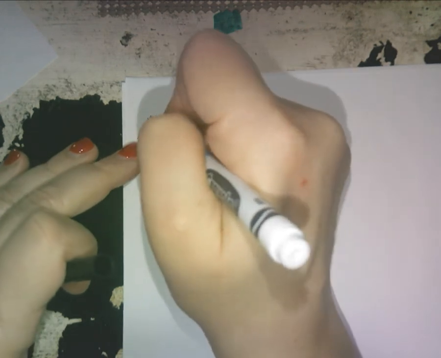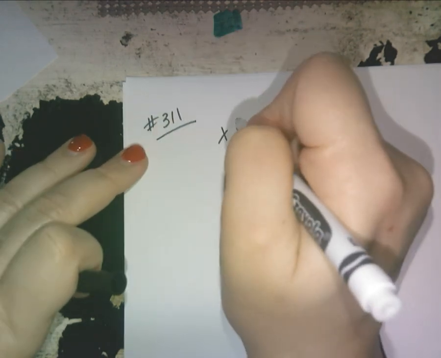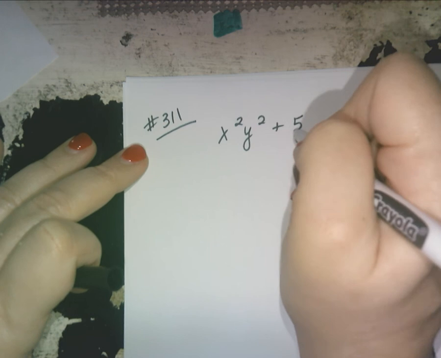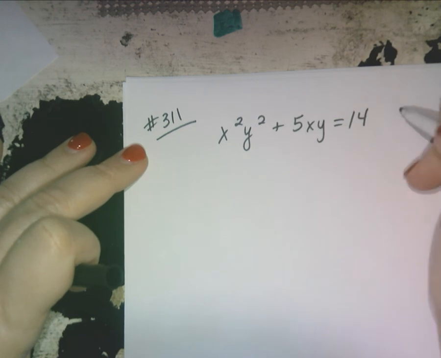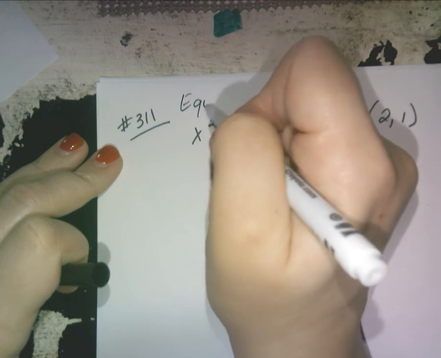All right, let me do 311, and that will be it. I have to look to see what 311 is, because I wrote do 311 together, and I'm like, okay, sure, I'll do 311 with you. I think it's asking for, oh yeah. This is number 311 from your homework. You're welcome. x squared y squared plus 5xy equals 14. They've given you a point, and they want you to find the equation for the tangent line.